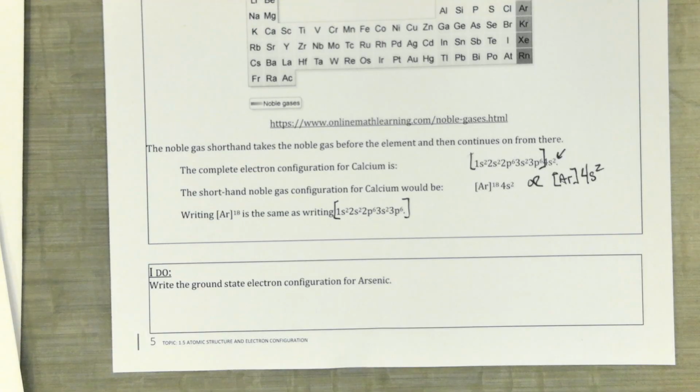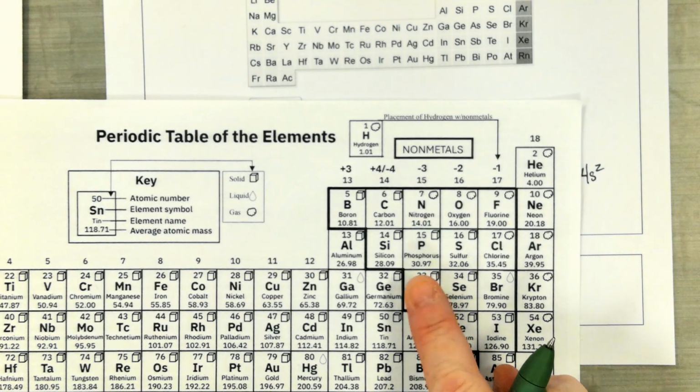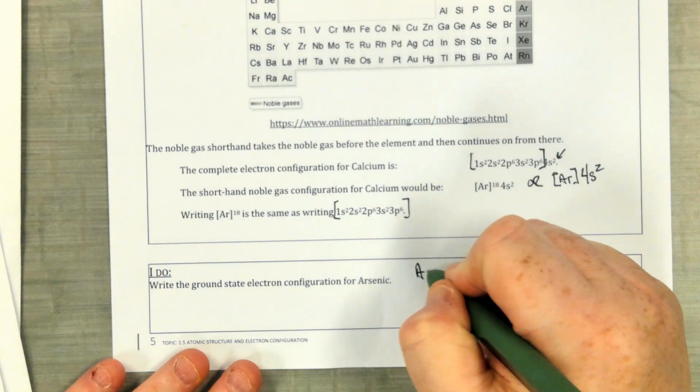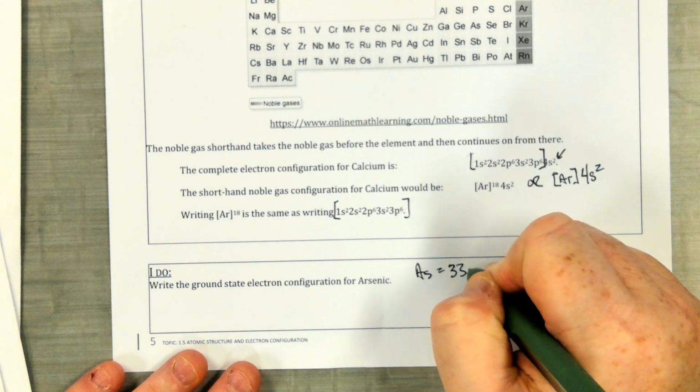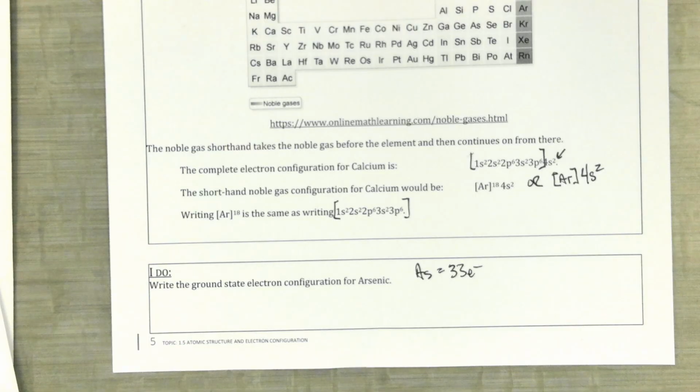Okay? All right, so let's look at some examples and try to figure out the electron configuration. So arsenic. Arsenic is element 33. It's got 33 electrons. So As is 33 electrons. Now ground state means that it's not an ion. It doesn't have a positive or a negative charge. It also means that you're not using the noble gas configuration shortcut to write it. So that's what ground state means.